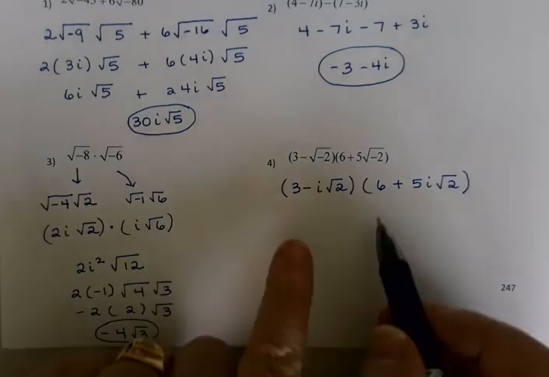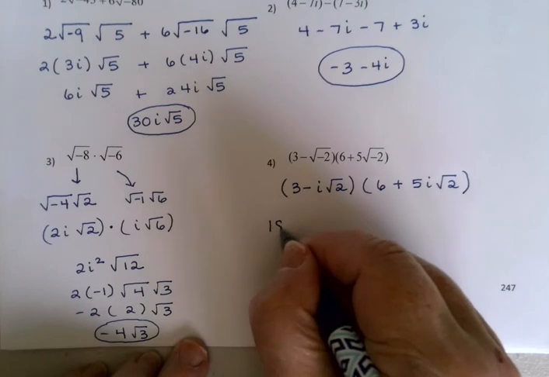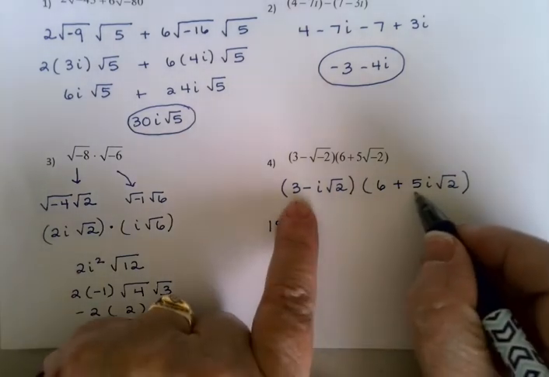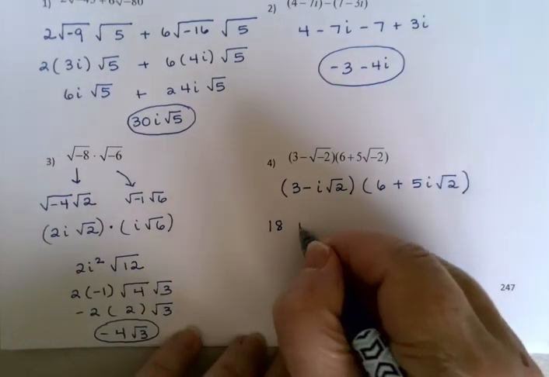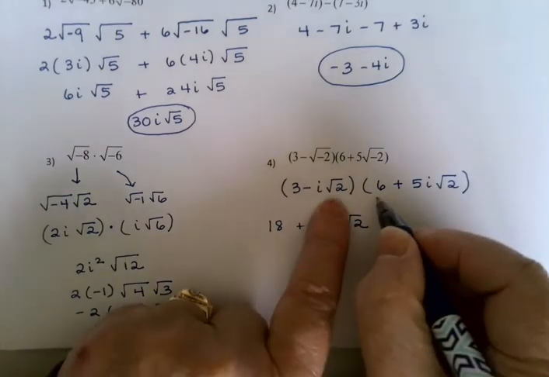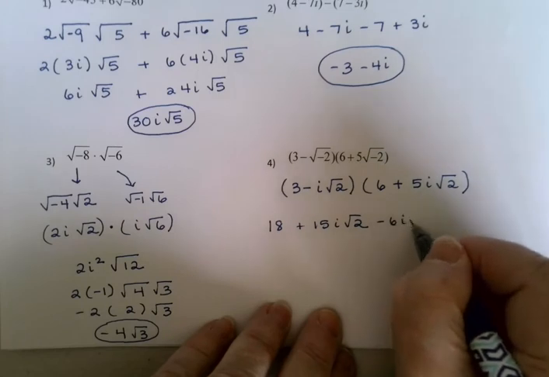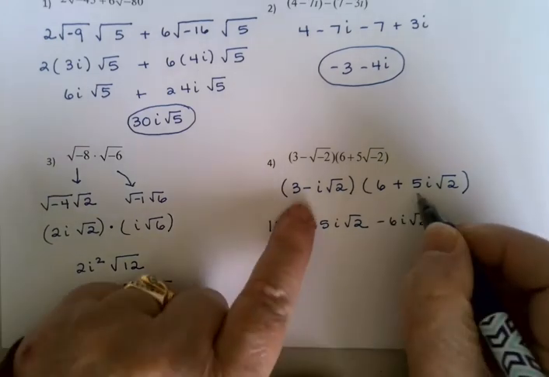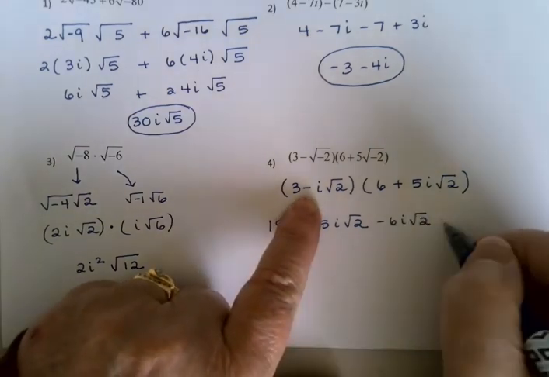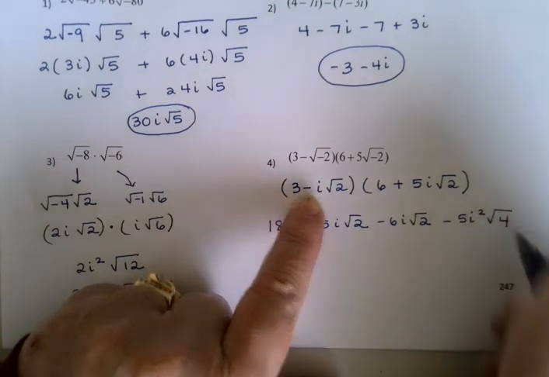This is a FOIL process, right? Binomial times a binomial. So I have 18, positive 15i square root 2, and then a negative 6i square root 2, and then a negative 5i squared square root 4.